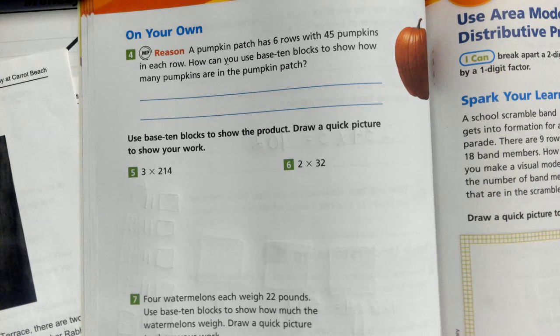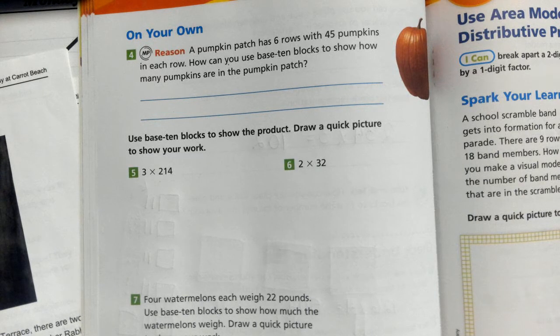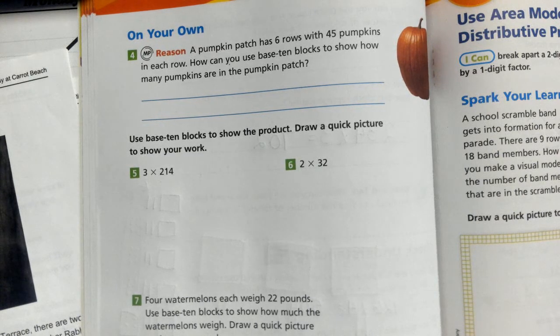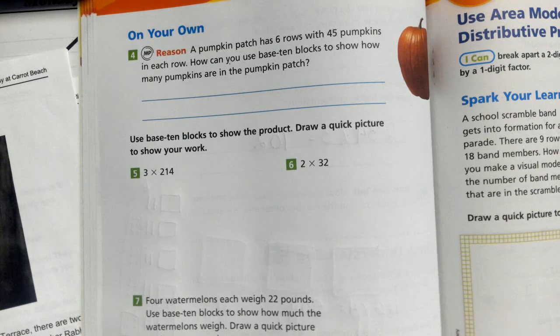If there's any mistakes, look and see what I did and correct your mistakes. Okay? This should take you about 10 to 15 minutes to do all 4 of these questions. I'll pause now and you'll see my answers in just a moment. You can go ahead.